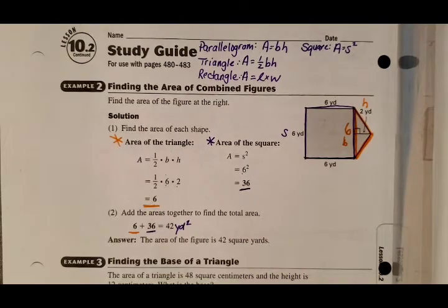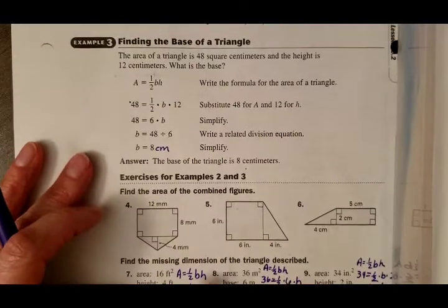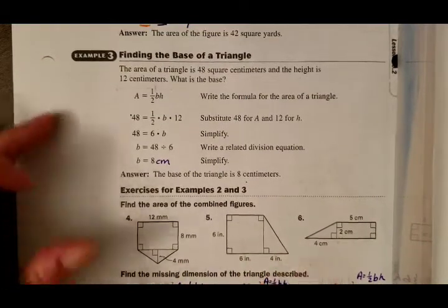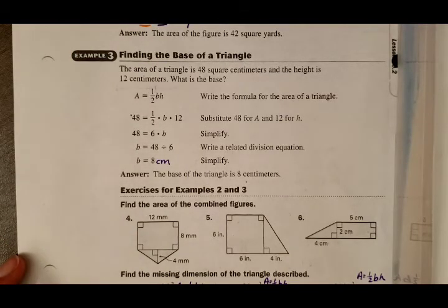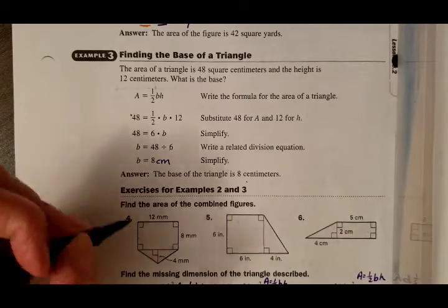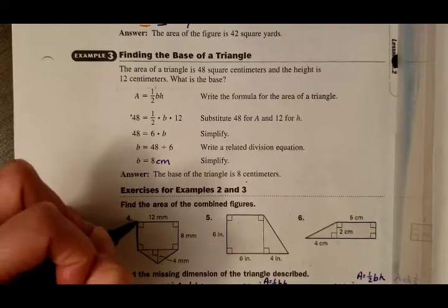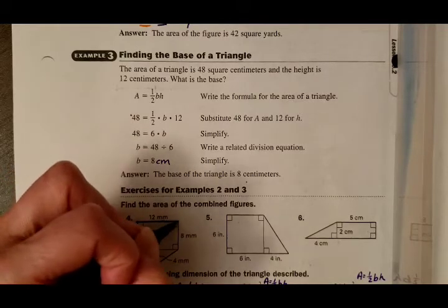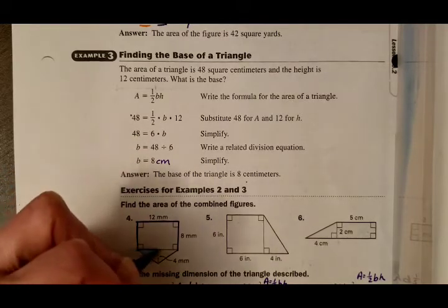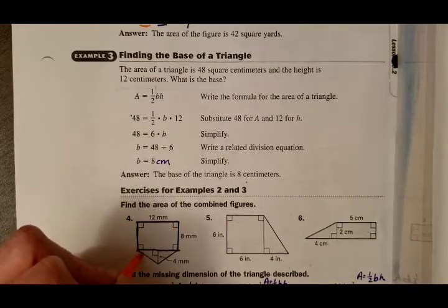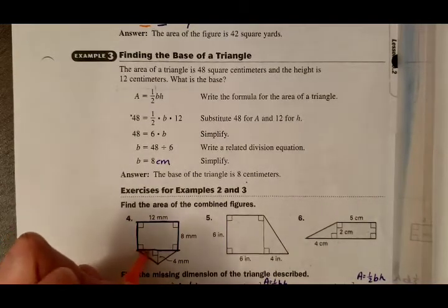Now we're going to do a couple more examples like this. They're from the bottom of the page, 4, 5, and 6 down here. I'm going to do some of the work down the side here because we just don't have a ton of space down here at the bottom. So let's look at number 4. I'm going to outline my shapes again. This time, it's not a square, but a rectangle. I'm going to outline my rectangle in purple. And I'm going to try to outline my triangle in orange.